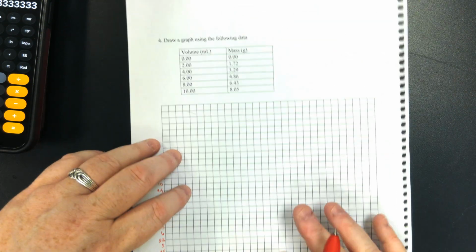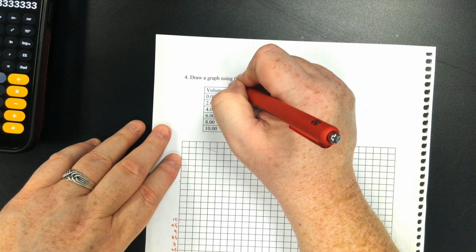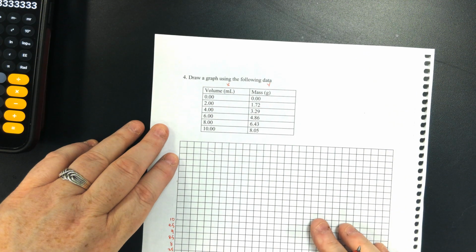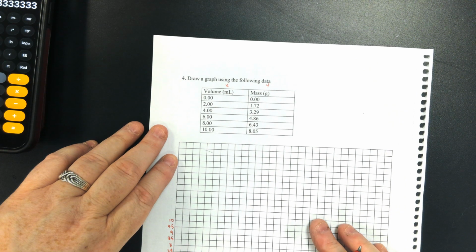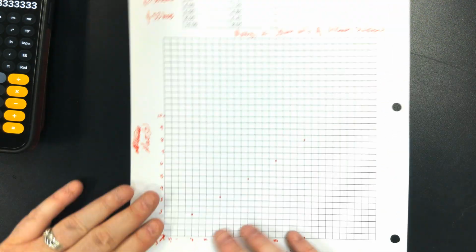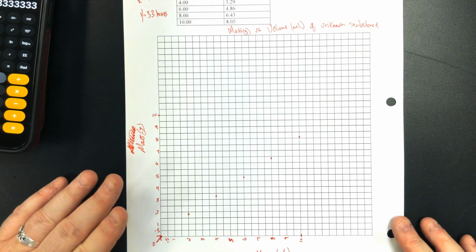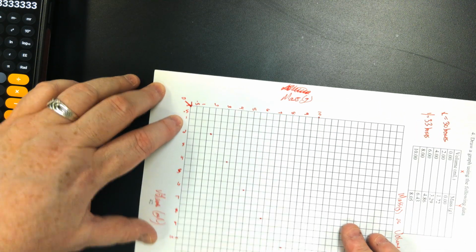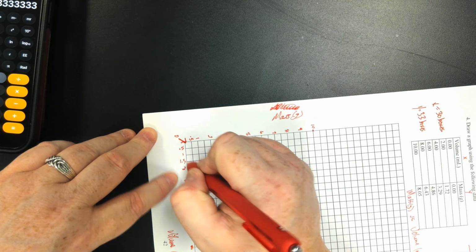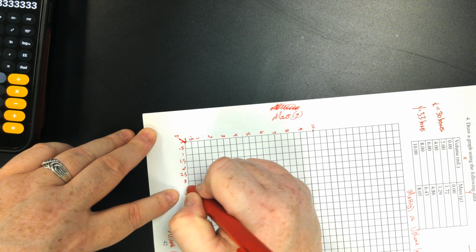Then, because like I said, this is the X and this is the Y. Okay? So you want to scale it all the way out. Okay? So I did do the 0.5s down here. Okay, 1, and then 1.5, 2, 2.5, 3.